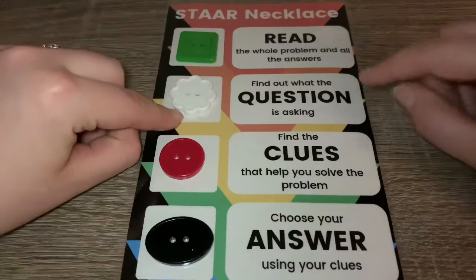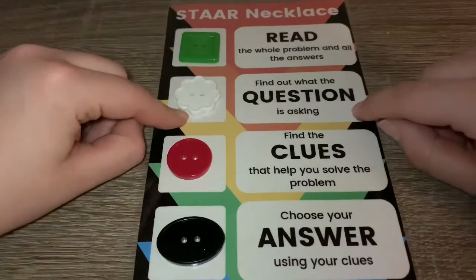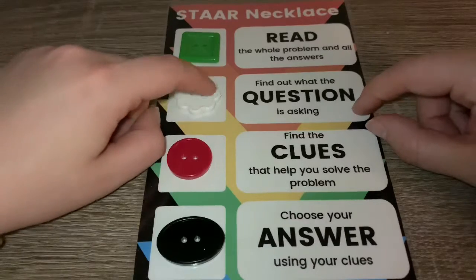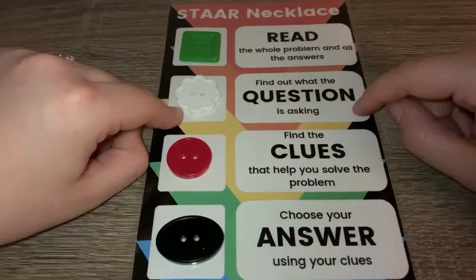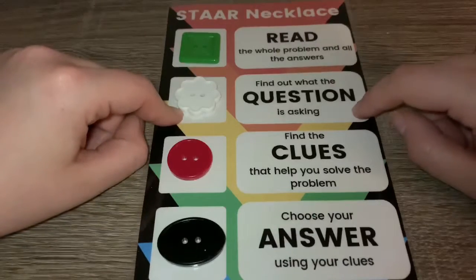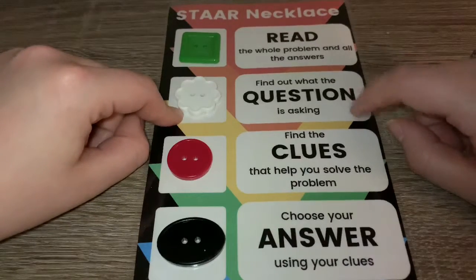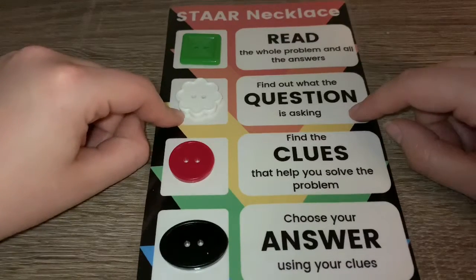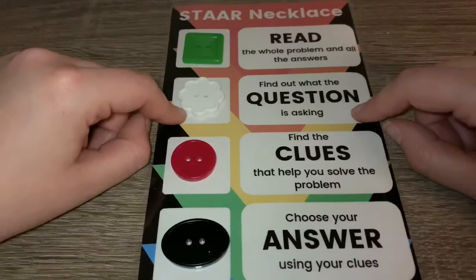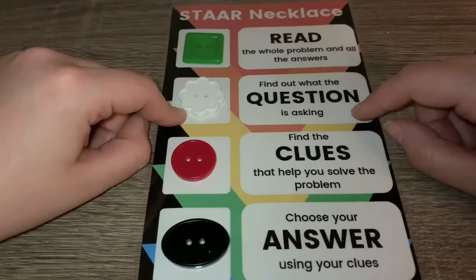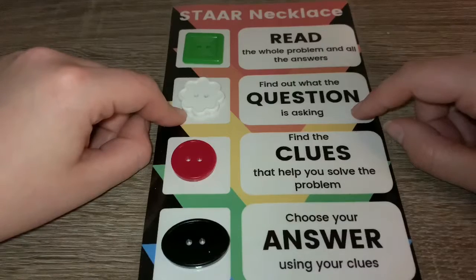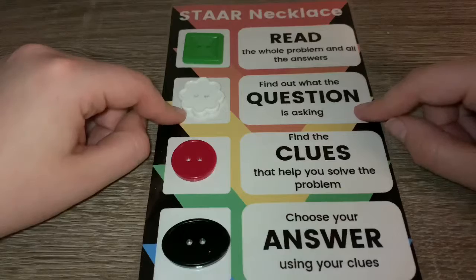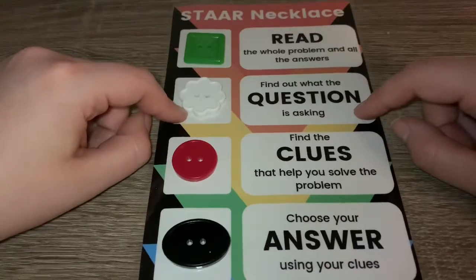The second bead is a thought bubble bead. This one means to find out what the question is asking. Just like how characters in comic books and cartoons have a thought bubble above their head when they're thinking of something, we need to think about what exactly the question is asking. Sometimes the question is asking for the answer to the whole problem, or it's asking for a piece on how to solve it. By reading the question and thinking about it for a little bit, we're going to be more likely to select a good answer.